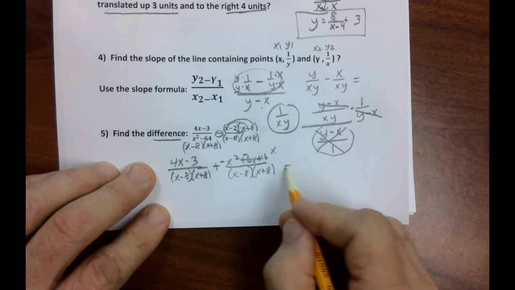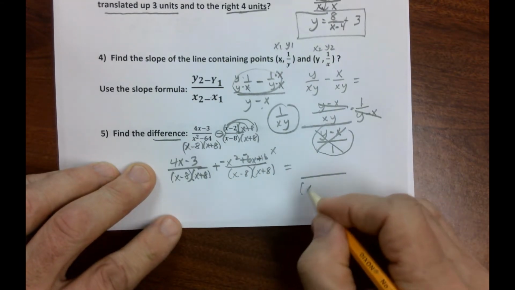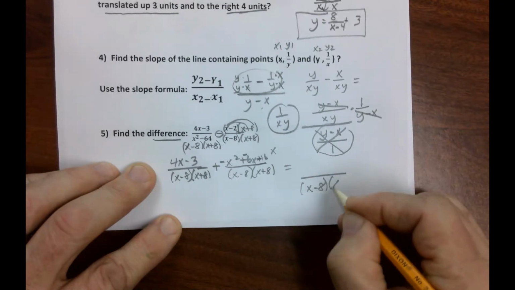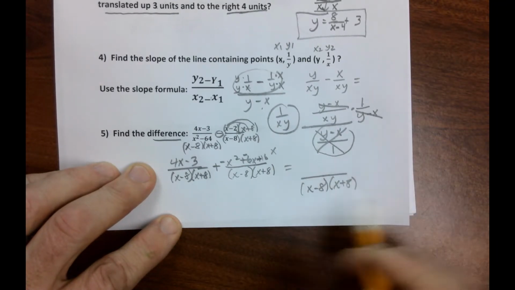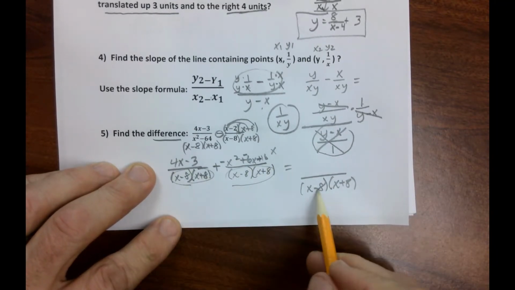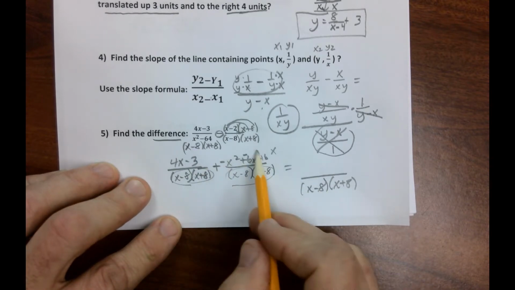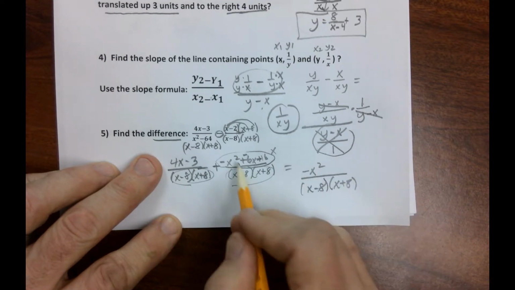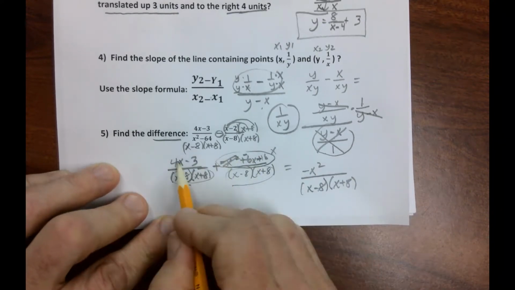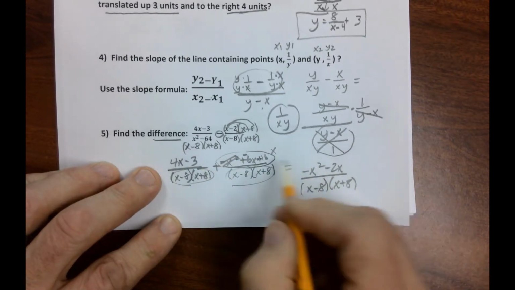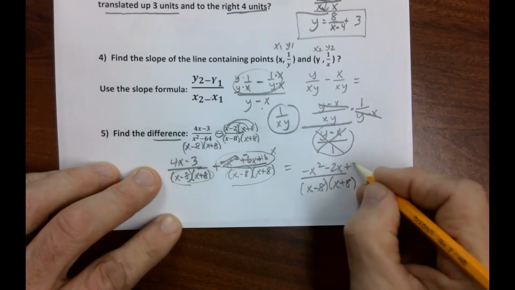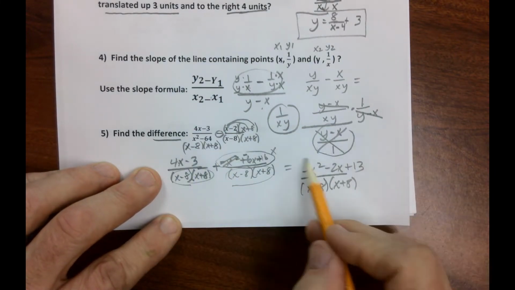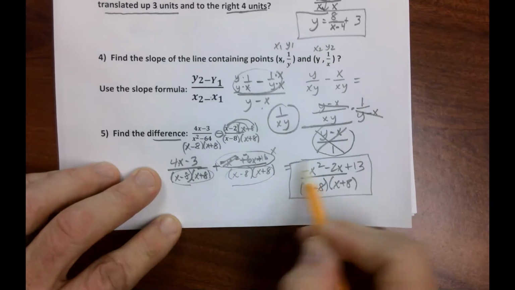Now that I have common denominators, I know my answer is going to be something over my common denominator. Now I look for like terms in the numerator. I see I only have one little negative x squared by itself. Negative 6x and 4x is negative 2x. 16 and negative 3 is 13. And that will not be factored, so that is our final answer.